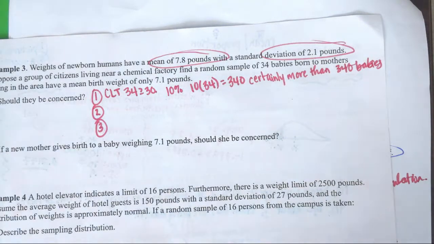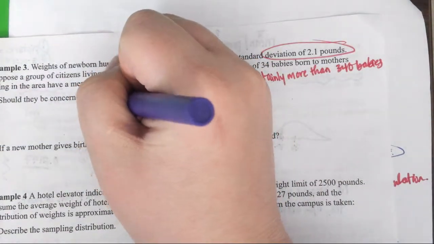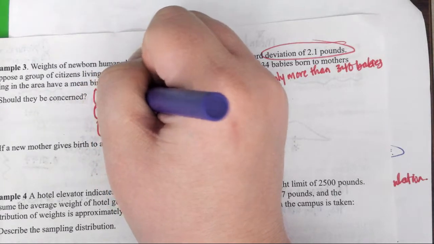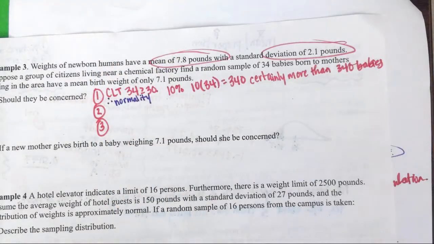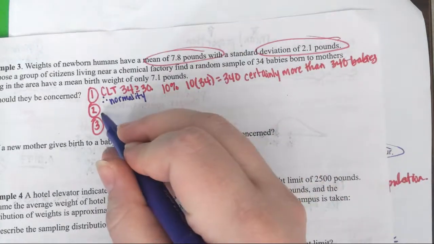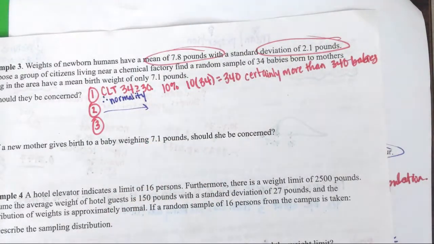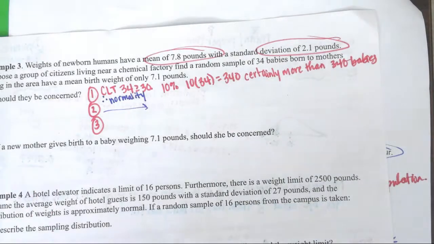Maybe I should throw that word in there. Therefore, normality. Why are babies such a common topic in statistics? No. If I could, I'd get rid of them. Not babies, but probably not.